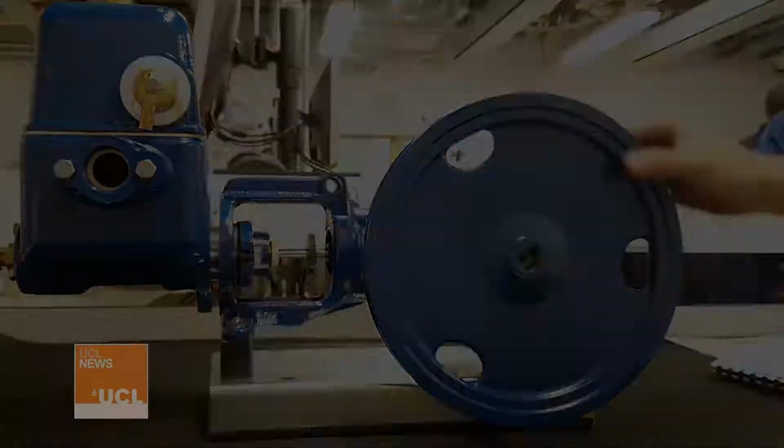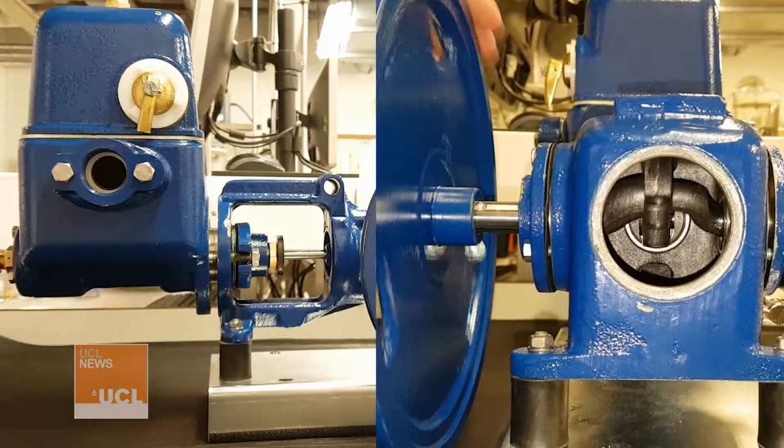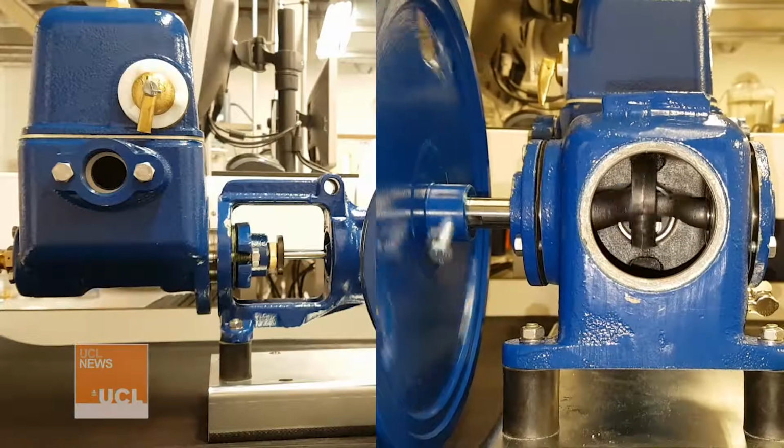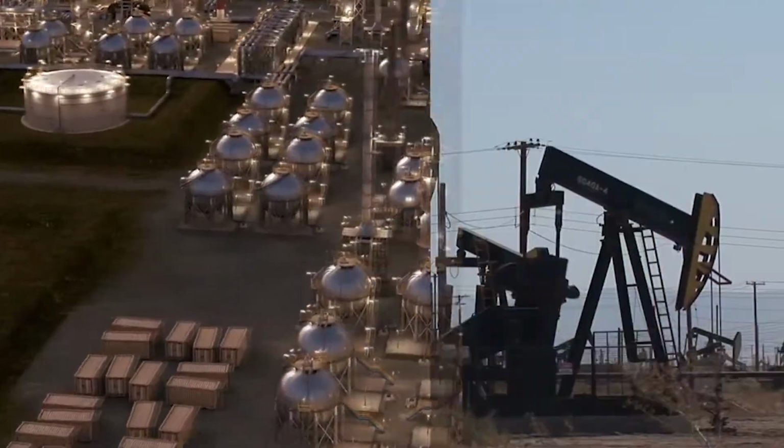In contrast is the discharge stroke, where the piston moves to have a lower pump cavity volume and higher pressure. This results in the suction valve closing off and the discharge valve opening to allow liquid to flow out. Piston pumps are used in many industries, including chemical production and oil and gas.